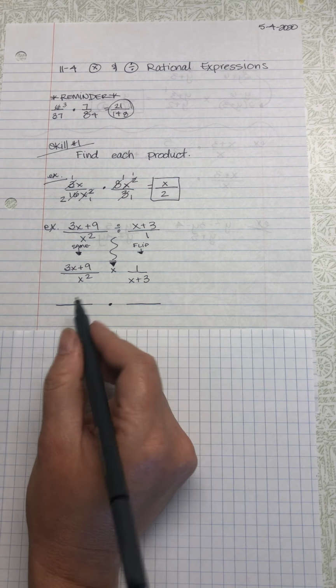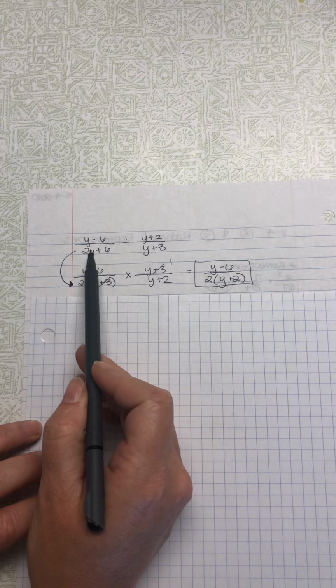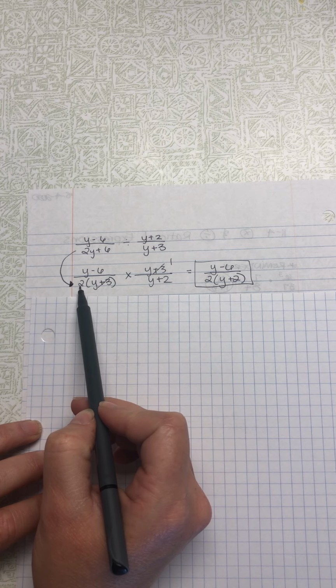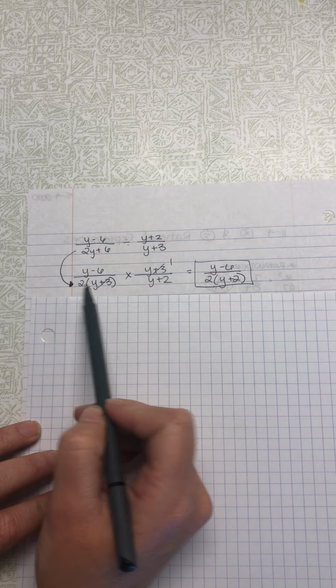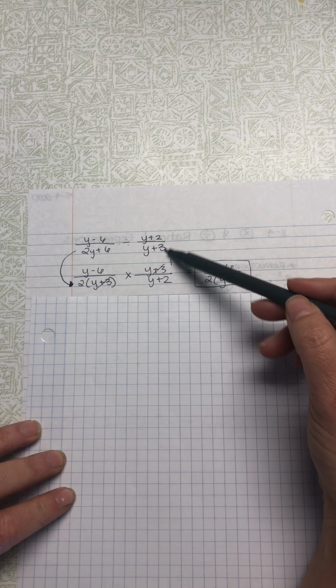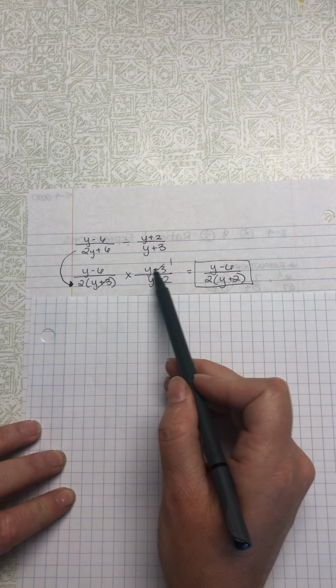Here's the answer to the you try. The top can stay the same. The bottom can be simplified. We can factor out a 2, and then it becomes y plus 3 times 2. When we flip, on the right, that leaves us with a y plus 3 on the top and bottom, which can cancel out. And we're left with y minus 6 on the top, and then 2 times y plus 2 on the bottom.